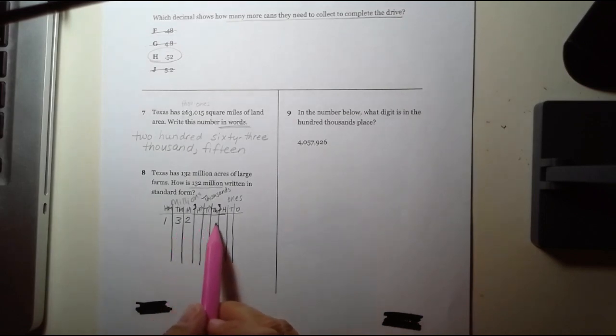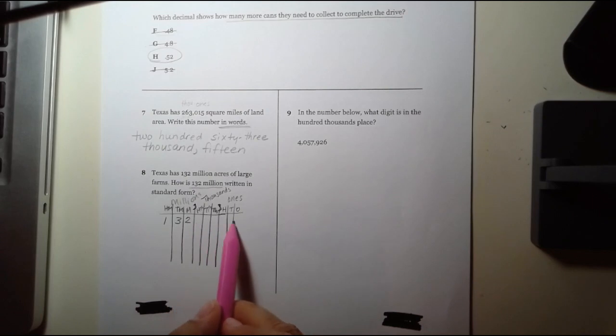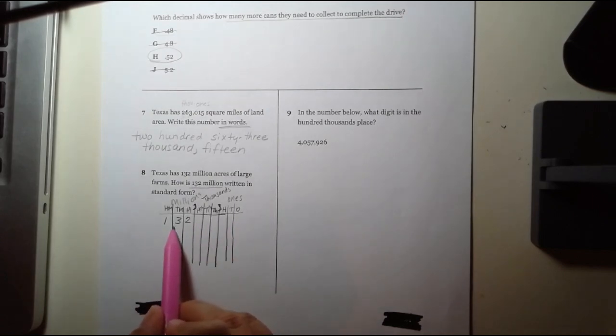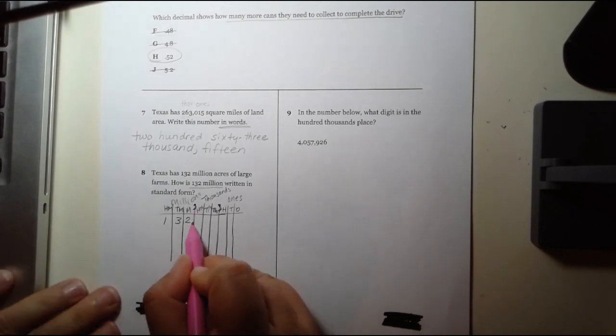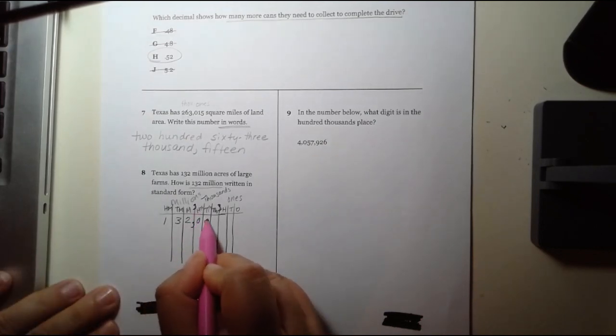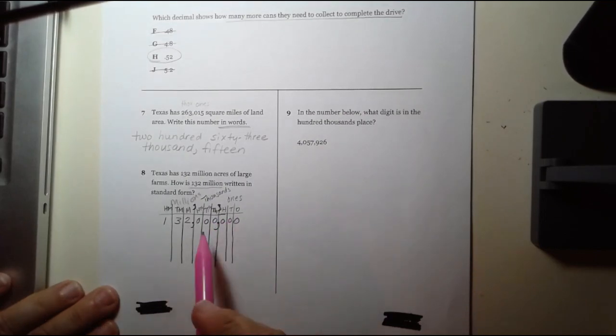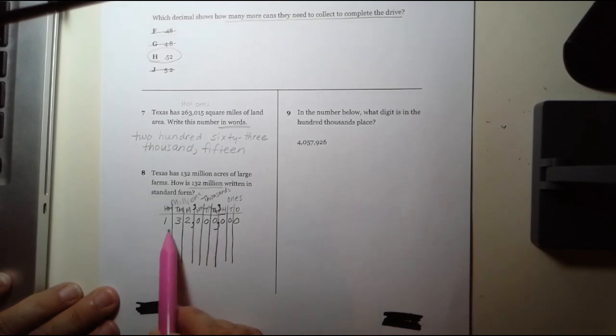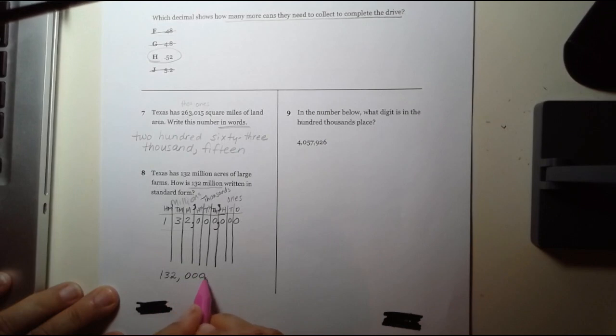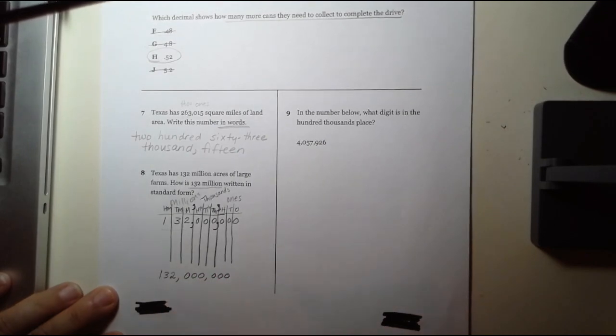So that must mean that it doesn't have any digits in any of these other place values. But I can't just leave it like that, because if I leave it like this, then it's just 132. So I've got to put those commas in and fill those place values with the digit 0. So here I've written it in standard form, and if you want to write it one more time, you can.